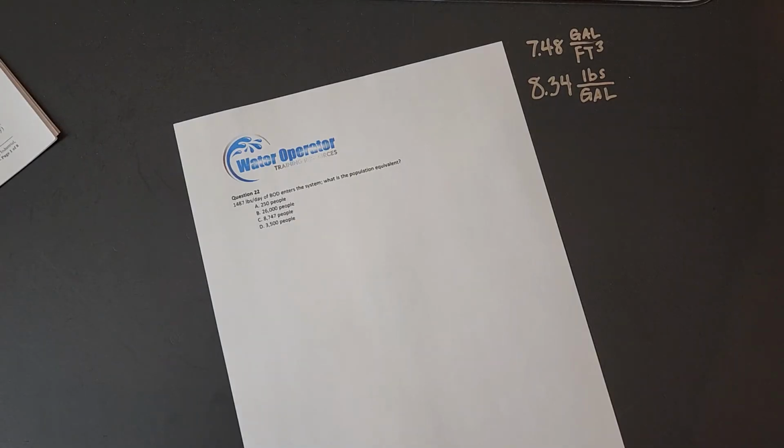Question 22. 1,487 pounds per day of BOD enters the system. What is the population equivalent? BOD stands for biological oxygen demand.